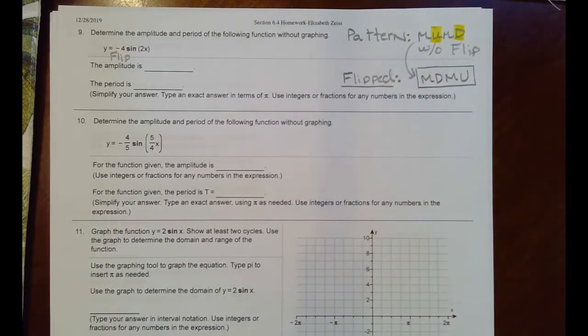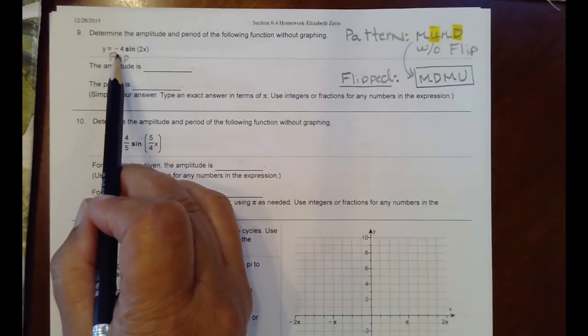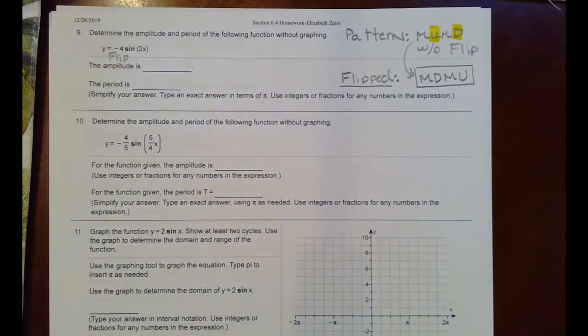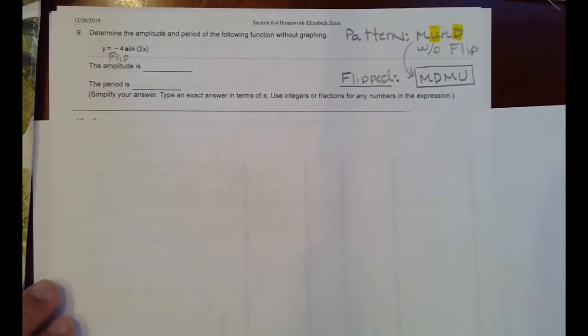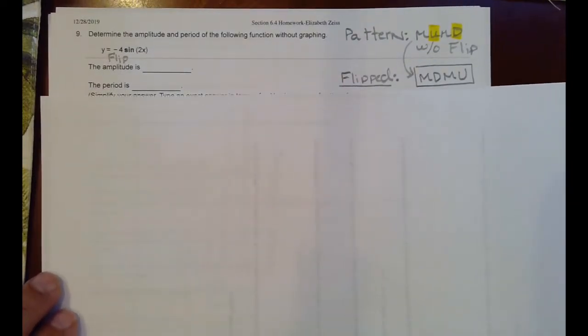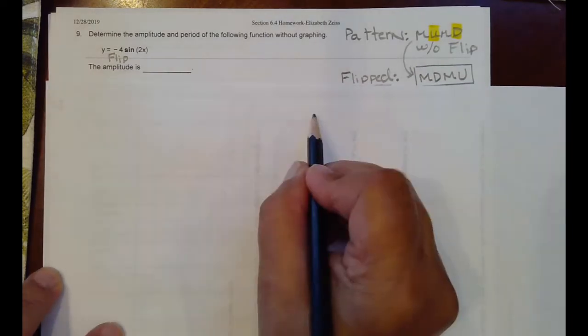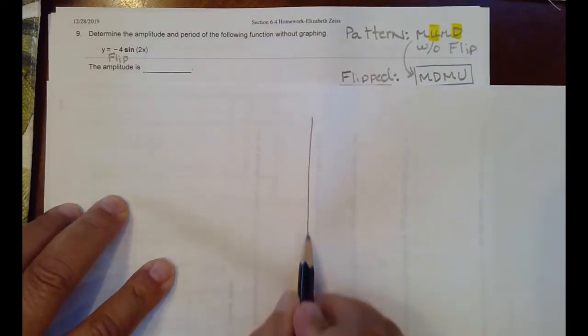The amp. Remember, amp's always positive, so it's just positive 4. It comes from the A value, taking the absolute value. Period. Period always starts with 2 pi, but then is altered by whatever the B value is. This is your B value. That was your A value. The A value helps you get the amp. The B value helps you get the period. So my B value is 2, therefore my period is 1 pi.